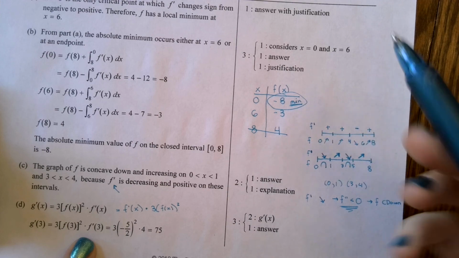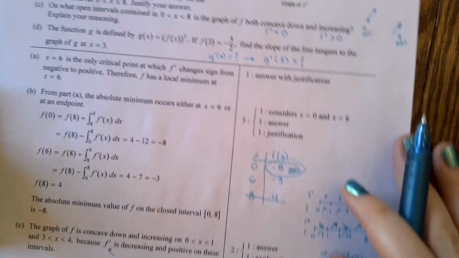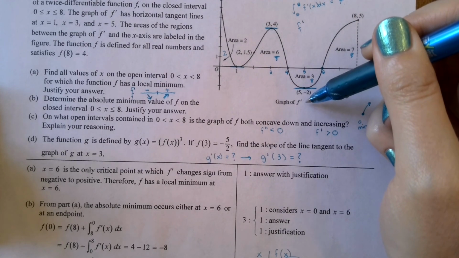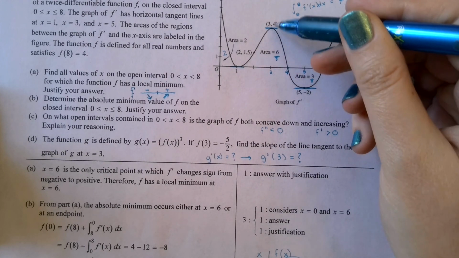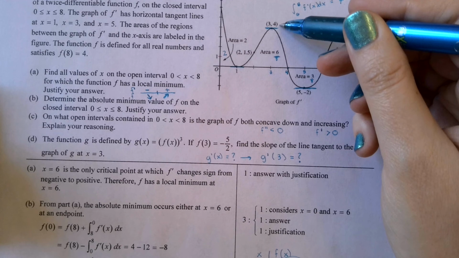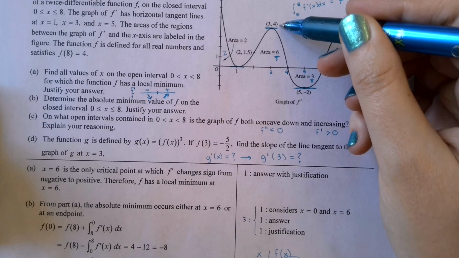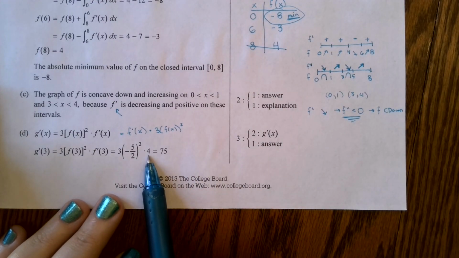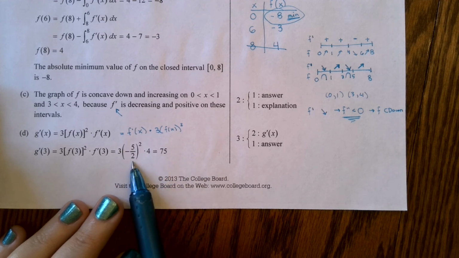For f prime of 3, we got to go back to the graph right quick, right? This is a graph of f prime. f prime of 3 is 4, right? Because again, that's not f, that's f prime, right? So that f prime of 3 is 4. So just knowing very basically that you just got to take that out of the graph, that's your f prime of 3. You got your f of 3 from what they gave you in part D.